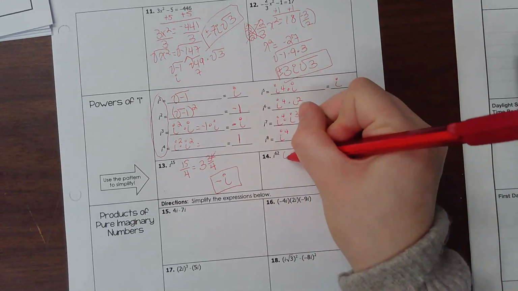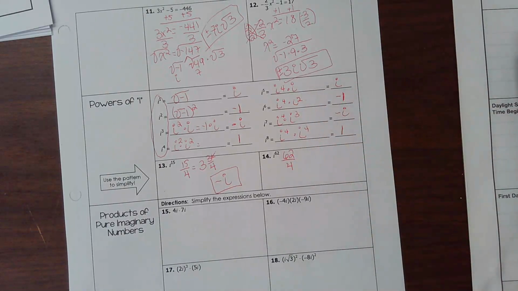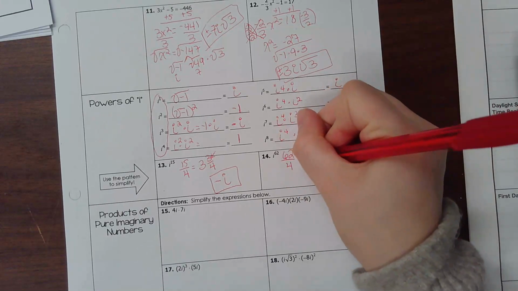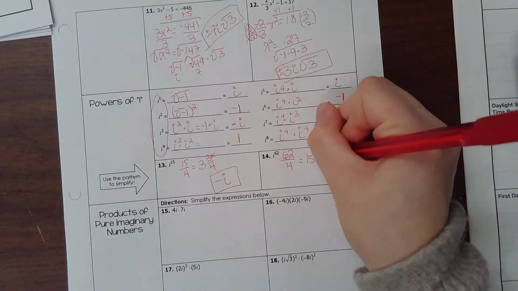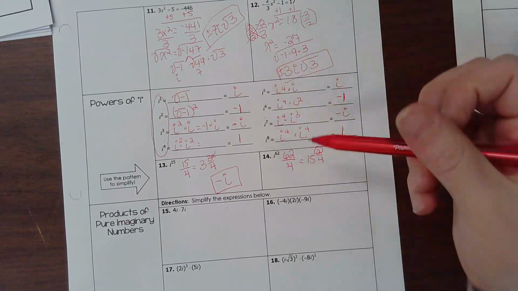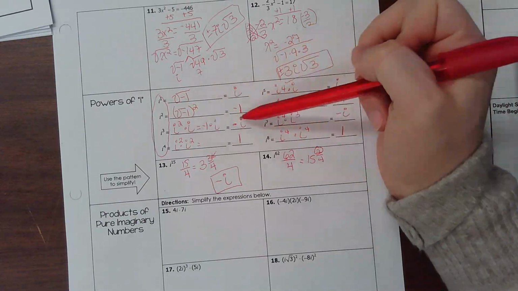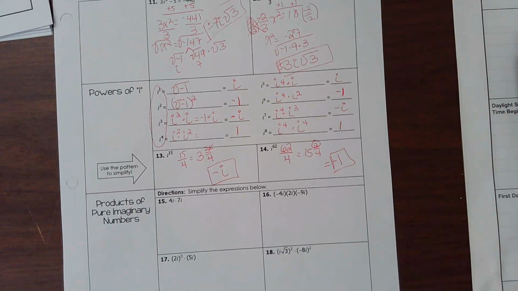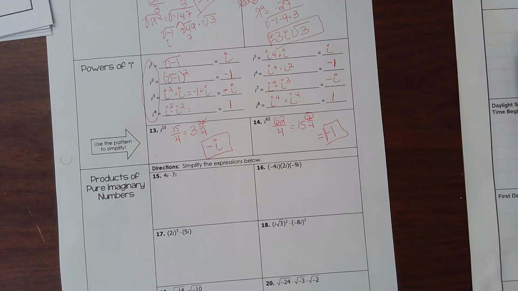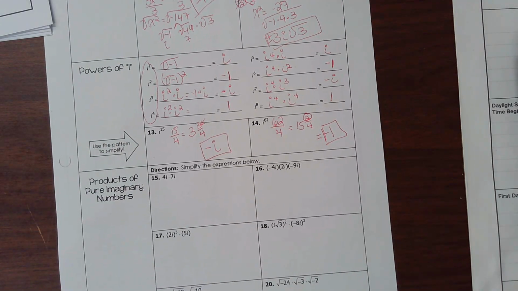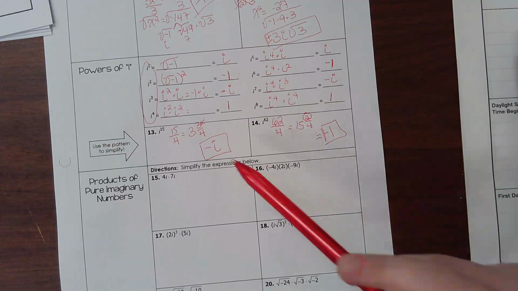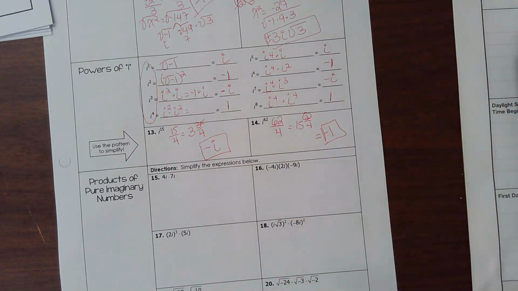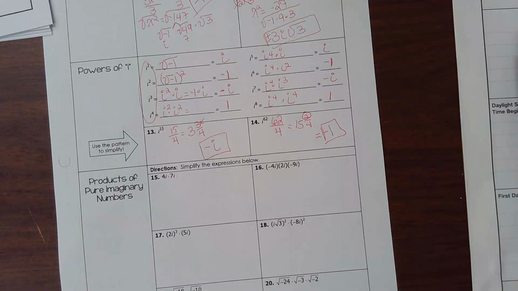Same thing, so 62 divided by 4. You could use your calculator to do it. 4 goes into 62 15 times with 2 left over. So that 2 tells me I have to go squared, so my answer should be -1. I hope that makes sense. If you have nothing left over, then you know it's to the 4th, because 4 divided by 4 leaves nothing. So just a heads up on how to do that.